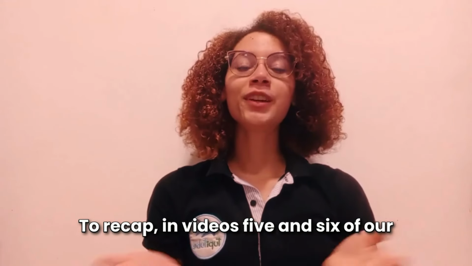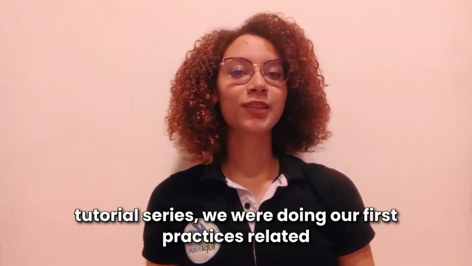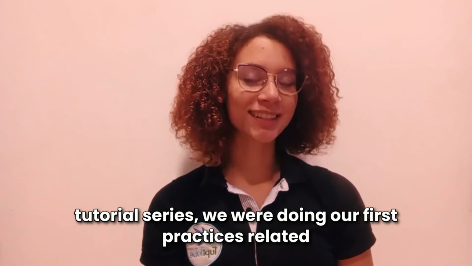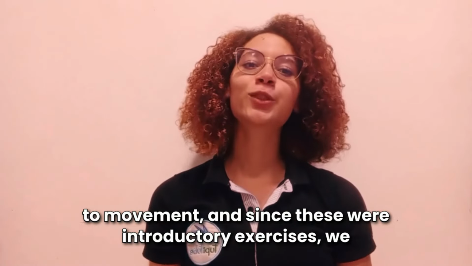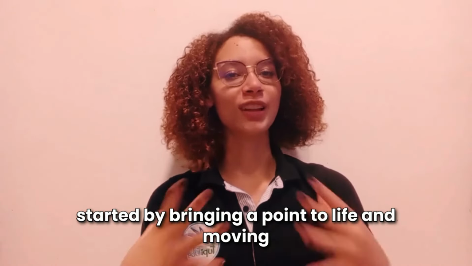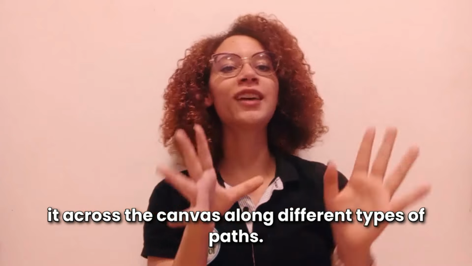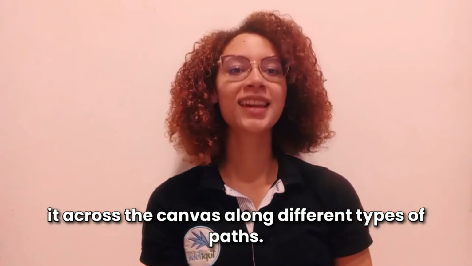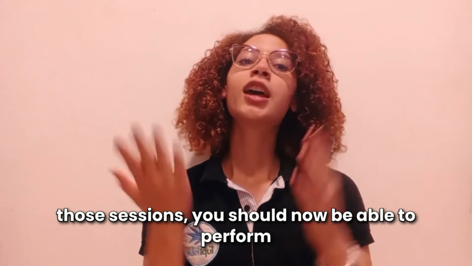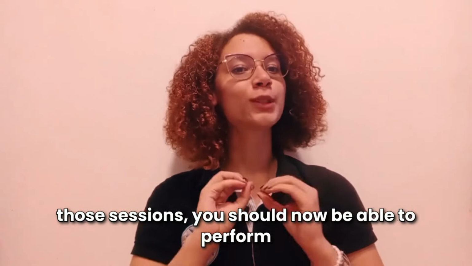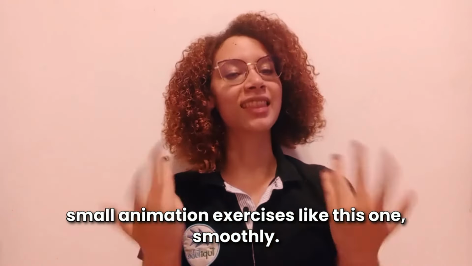To recap, in videos 5 and 6 of our tutorial series, we were doing our first practices related to movement. And since these were introductory exercises, we started by bringing the point to life and moving it across the canvas along different types of paths. If you completed all the tasks we assigned in those sessions, you should now be able to perform small animation exercises like this one smoothly.